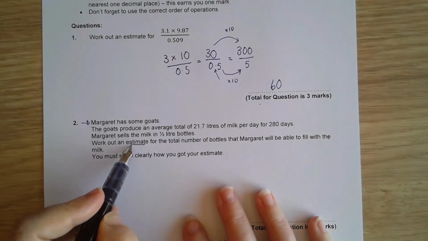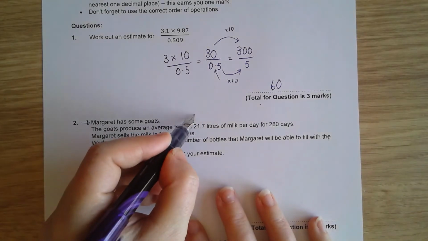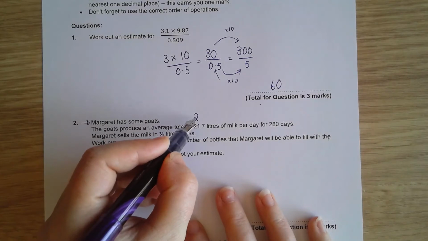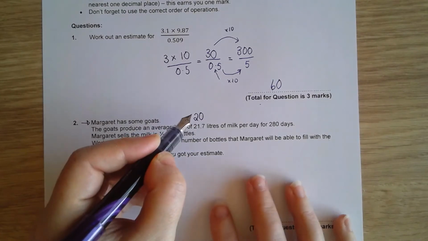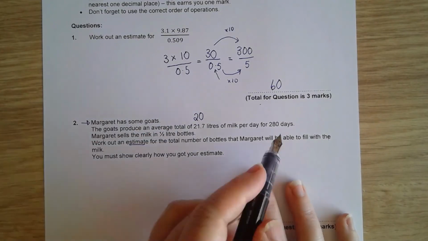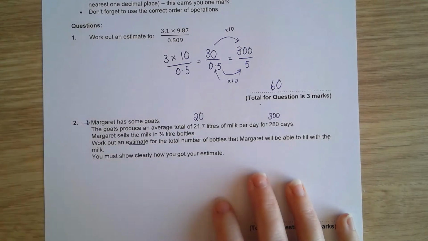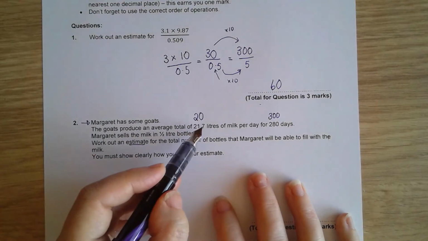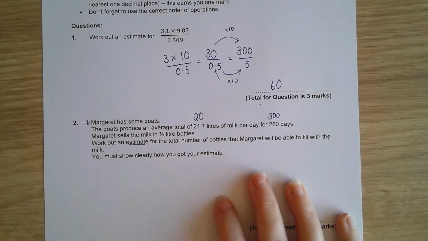So we're going to go back and estimate. 21.7 is roughly 22, which is roughly 20. We want one significant figure. 280 is roughly 300 days. So we know they produce 20 litres of milk per day for 300 days.